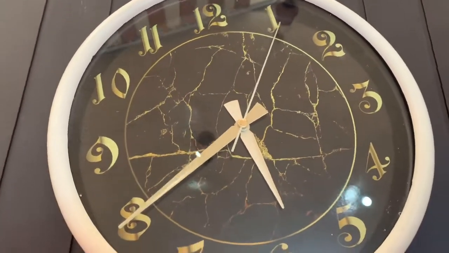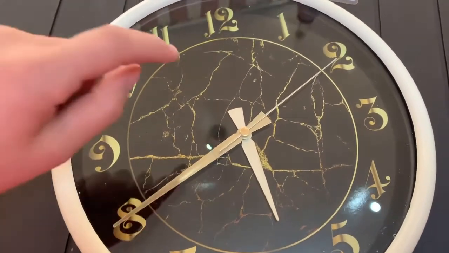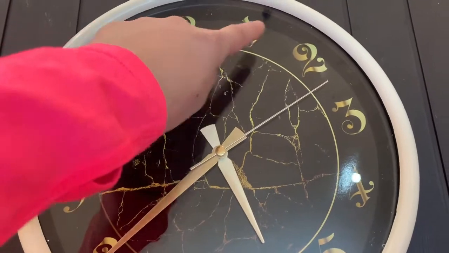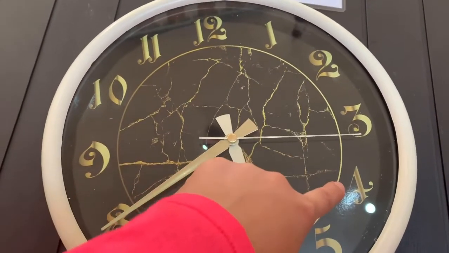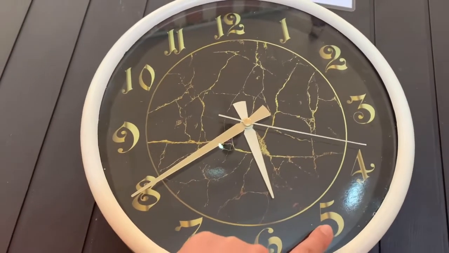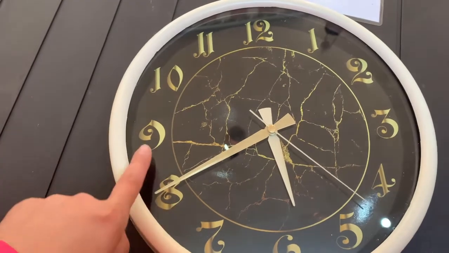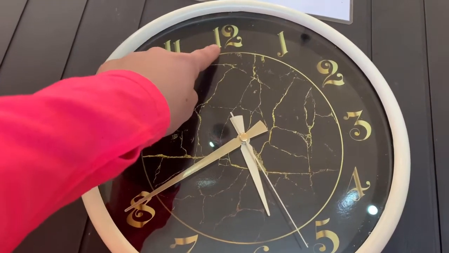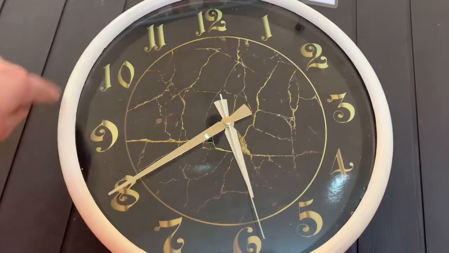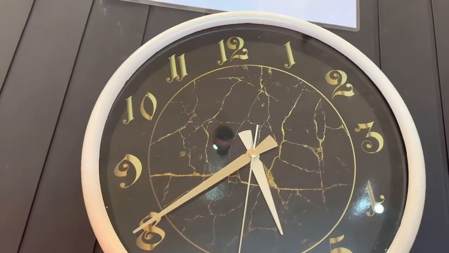This clock has numbers. Let's say the numbers that you can see on this clock. 1, 2, 3, 4, 5, 6, 7, 8, 9, 10, 11, 12. This clock has numbers from 1 to 12.